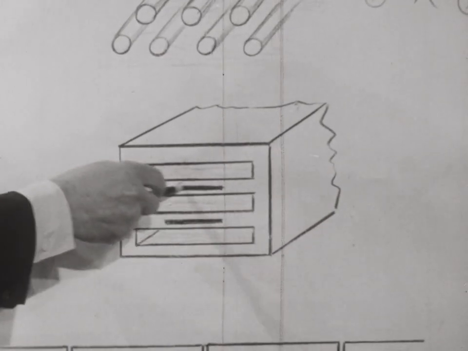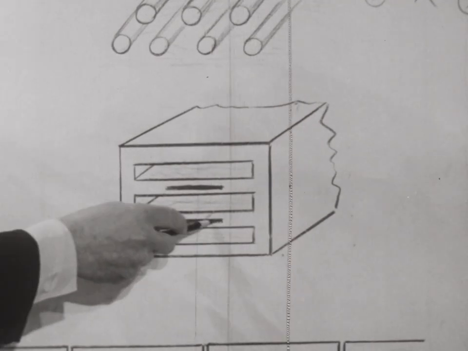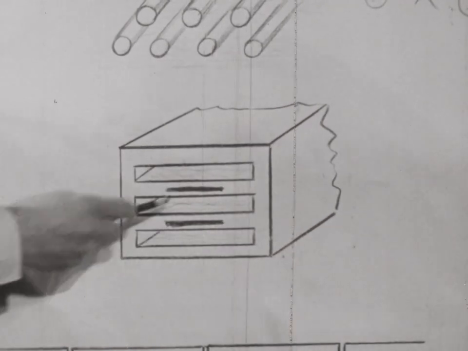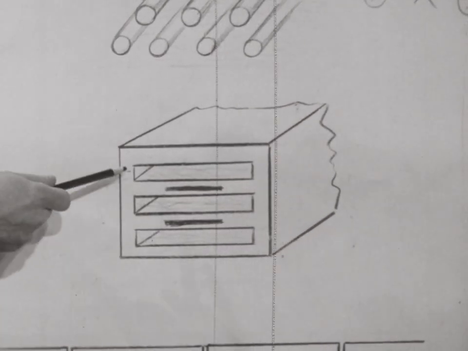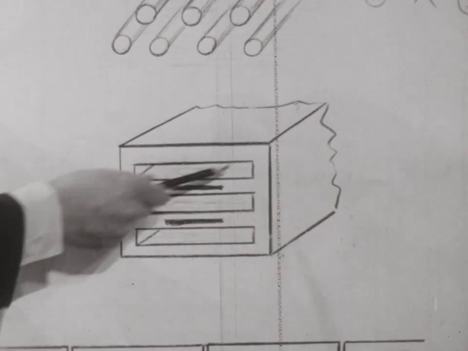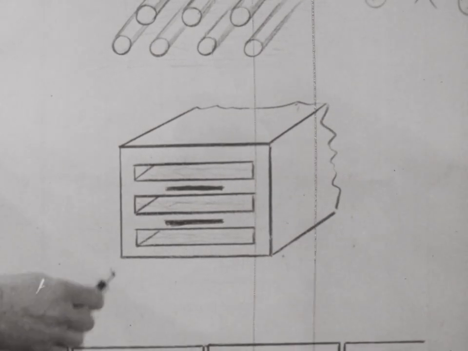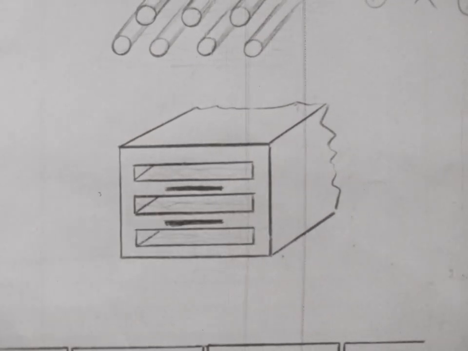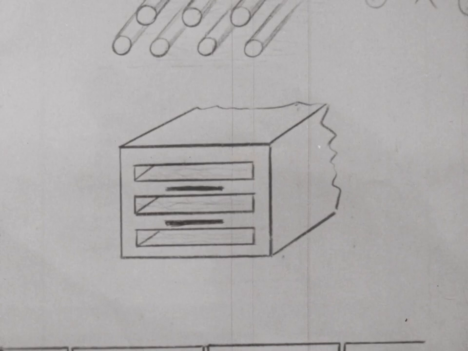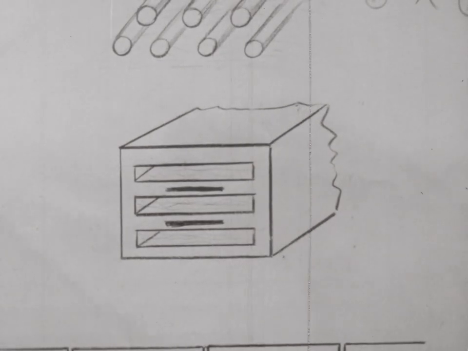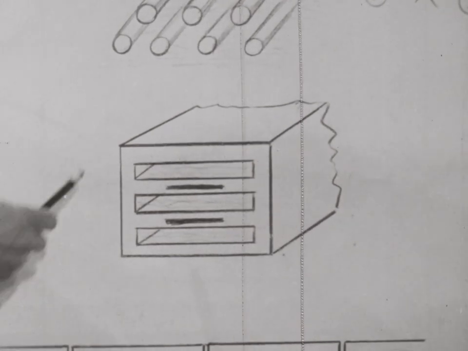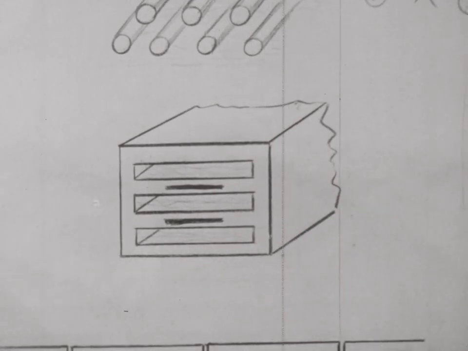In this reactor, the fuel is located in the plates here, shown by the heavy lines. The coolant passes up these spaces between the plates, taking the heat away from the plates. Typically, an element like this might be 2 or 3 or 4 inches square, and there might be 200 or 300 of them making up the entire reactor.